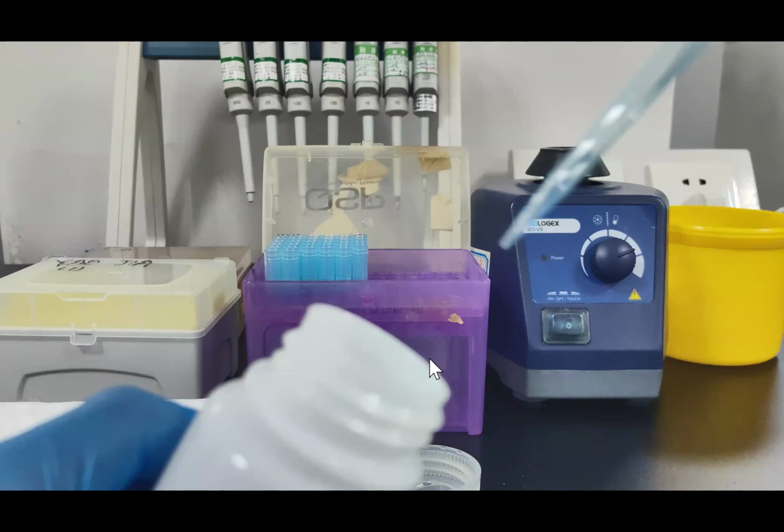The instruction of the test reagent will tell you how many reagents you need to add, how many samples you need to add, and how much lyse you need to use. Just note those numbers and find the pipette.